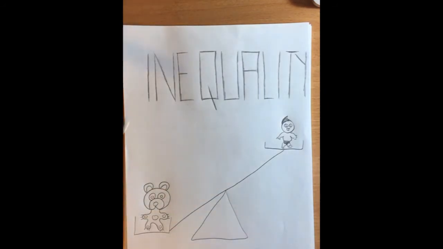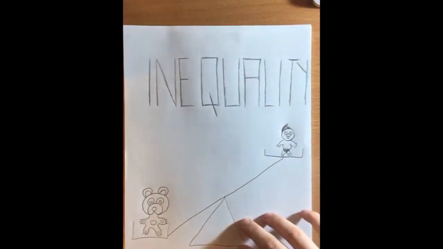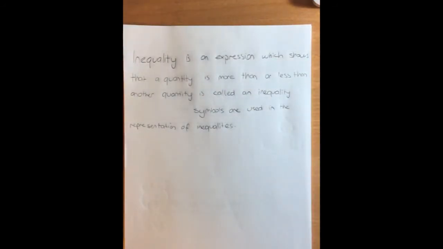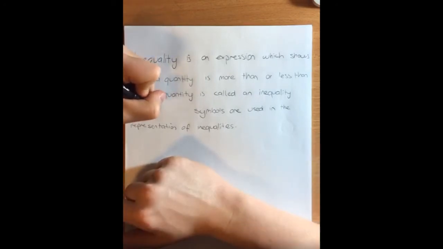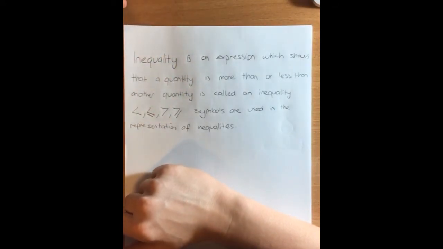Hello guys, today I'm going to talk about inequalities. An inequality is an expression which shows that a quantity is more than or less than another quantity. Less than or equal to, bigger than or equal to symbols are used in the representation of inequalities.